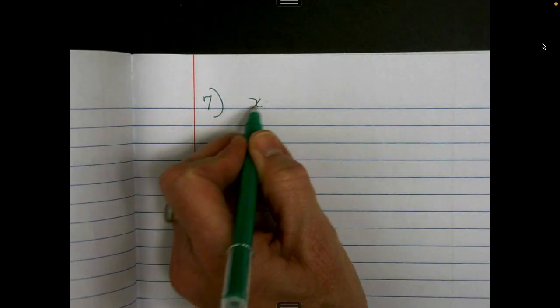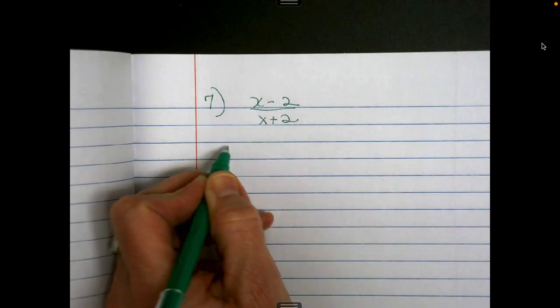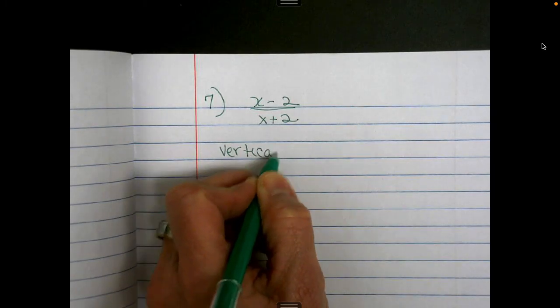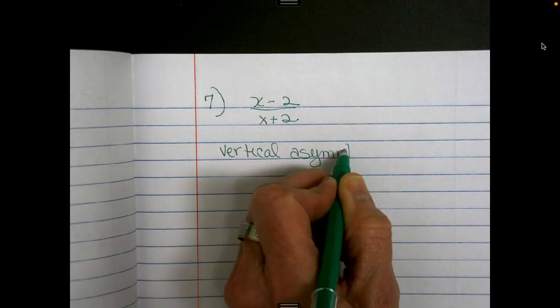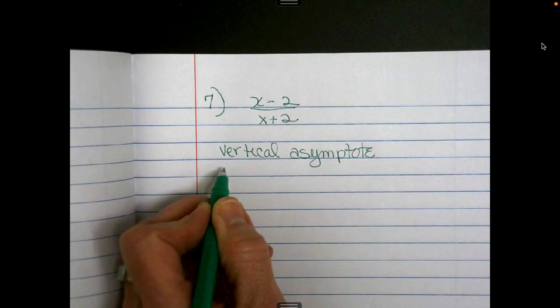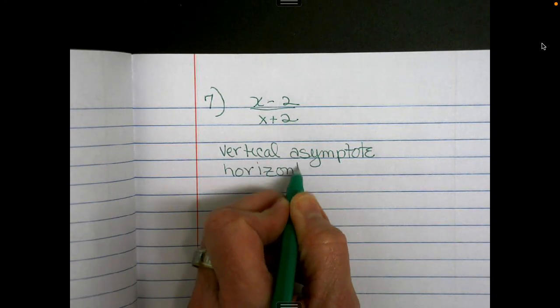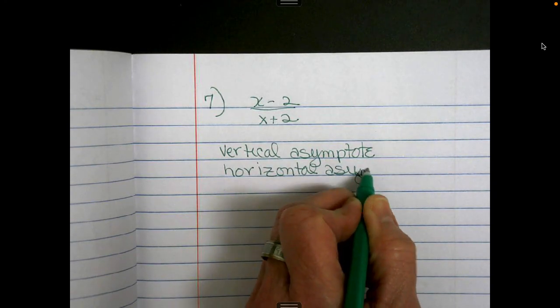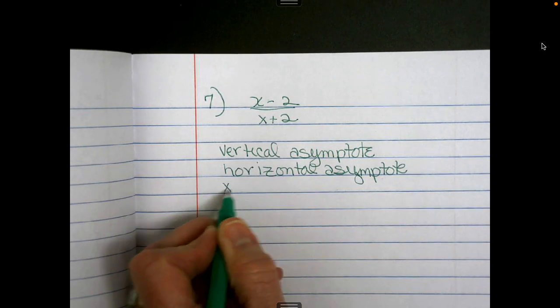So I have my original function, x minus 2 over x plus 2. I have to talk about the vertical asymptote. I have to talk about a horizontal asymptote. I have to talk about an x-intercept.